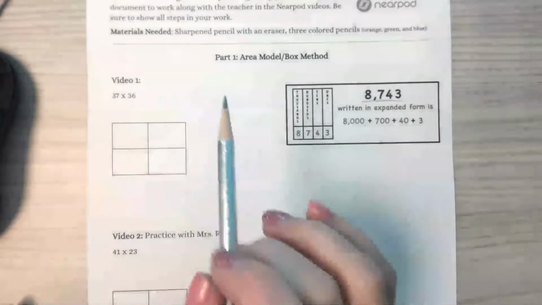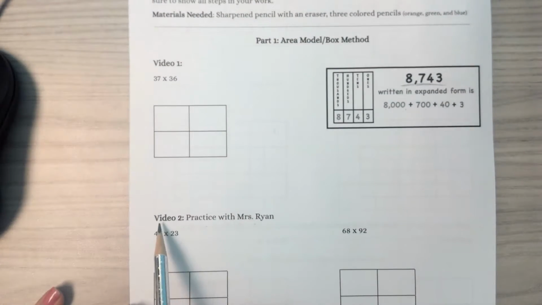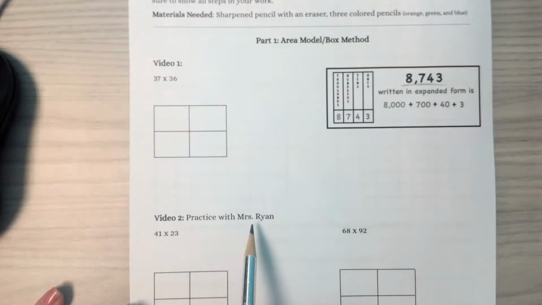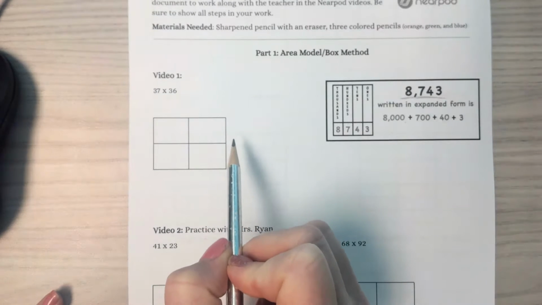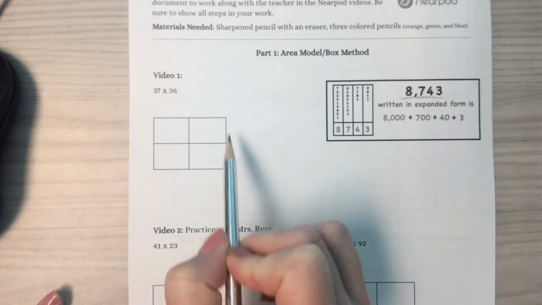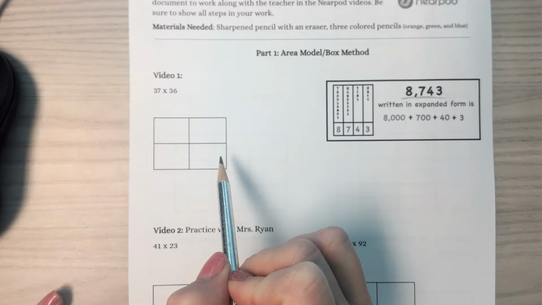Well, Mrs. Ryan's back. We are right here on video 2, practice with Mrs. Ryan. Hopefully you were able to complete this area box model right here with the previous teacher.